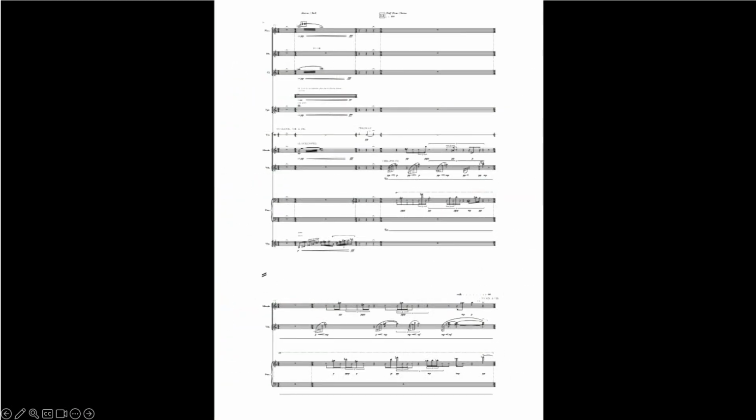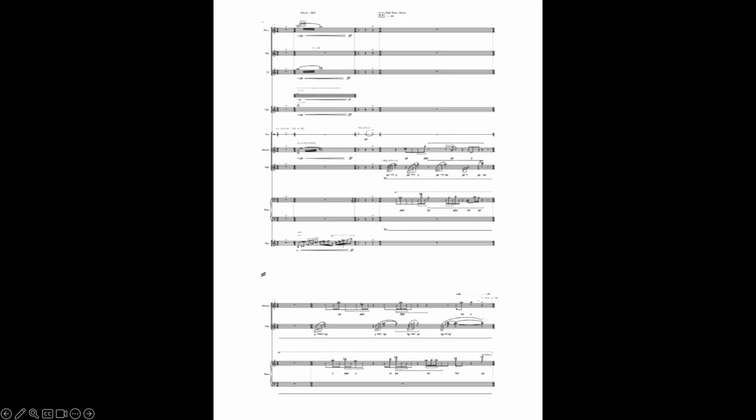I'm going to play for you a short clip, about 2 minutes, from the middle through the climax of the piece, which illustrates the structural bell sounds and the juxtaposition of blocks. And the ensemble performing this is Leah.